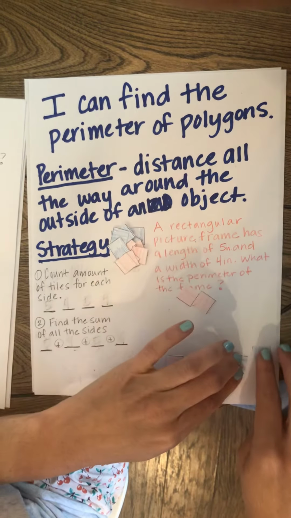So let's start with side 1. I have made 4 blanks so I can fill them in. So let's count. Side 1: 1, 2, 3, 4, 5. Side 2: 1, 2, 3, 4. Side 3: 1, 2, 3, 4, 5. And side 4: 1, 2, 3, 4. Hey, what do you know? This has 2 pairs of congruent sides because it's rectangular. The left and the right are congruent, and the top and the bottom are congruent.